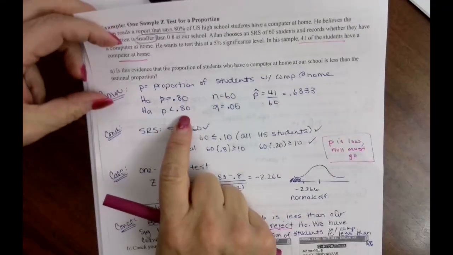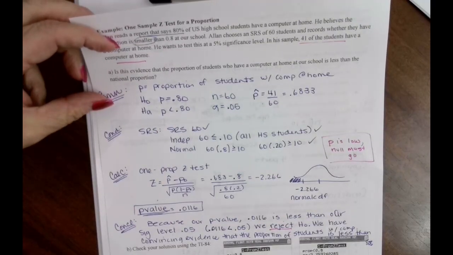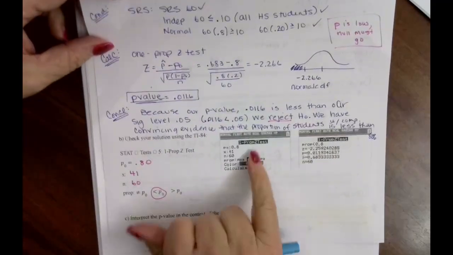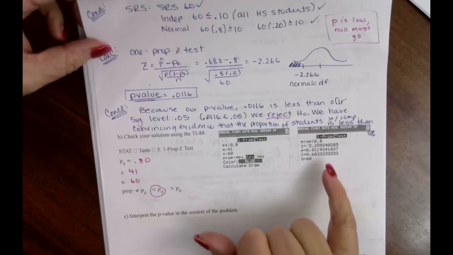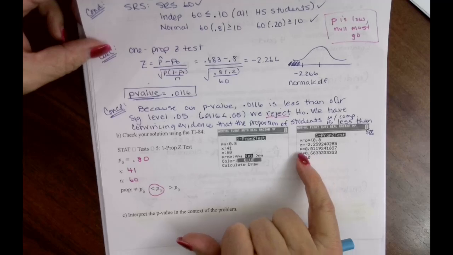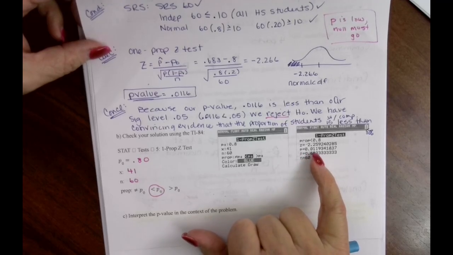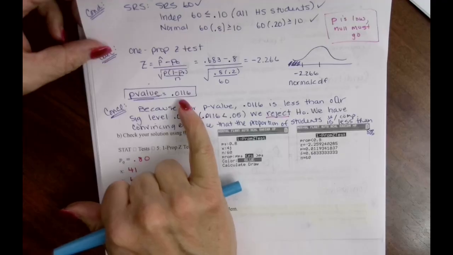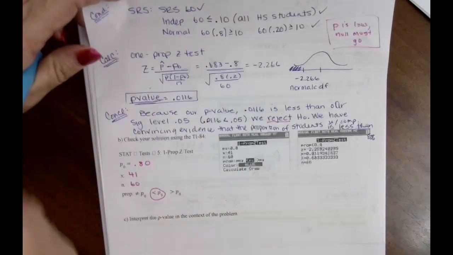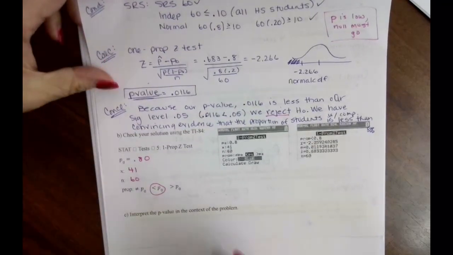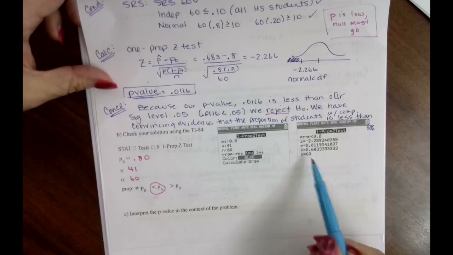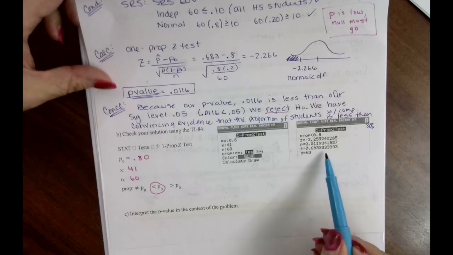Only because we say up here that our alternative hypothesis is less than. So we continue to use less than. Okay, and you go in and do one prop z-test, and we end up with a p-value of 0.0119. So it's a little off of mine, 0.0116, but remember, I was rounding mine. Okay, so we rounded the z-score, and the calculator is not going to round. It's going to just keep on going like you see here with p-hat.